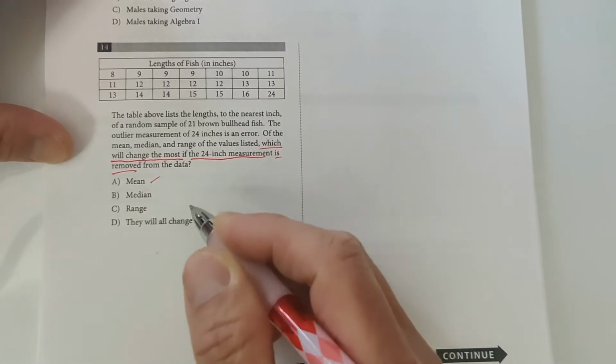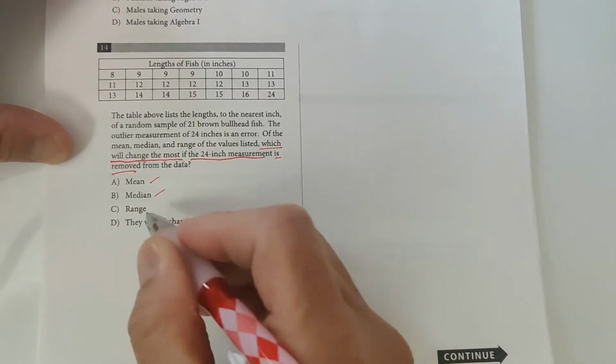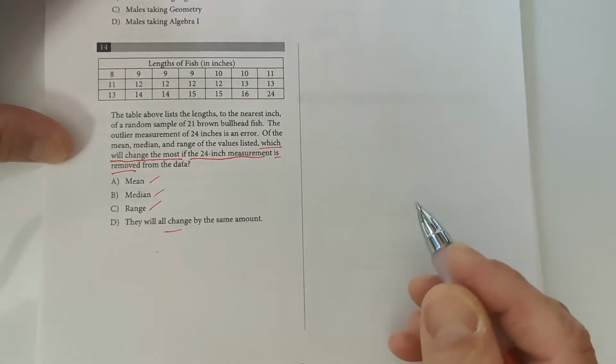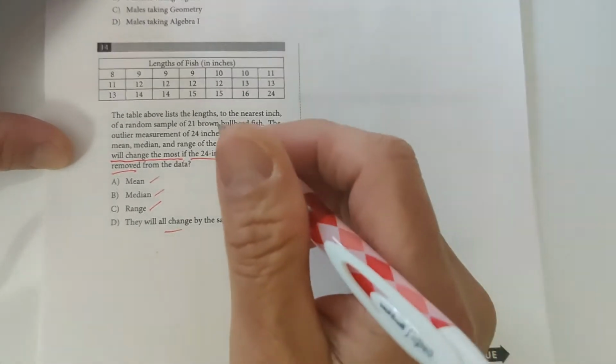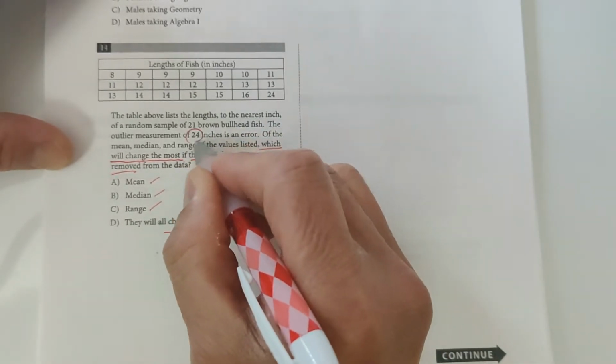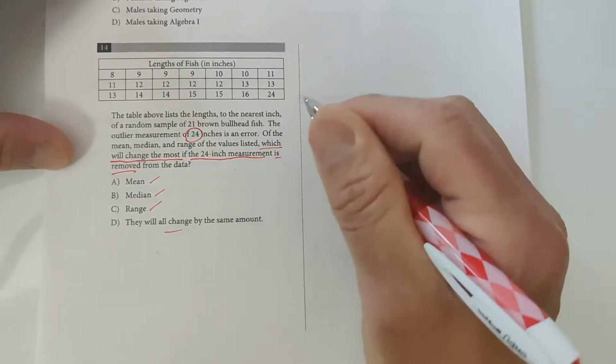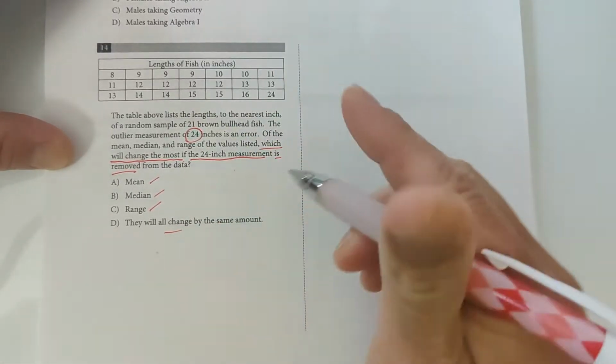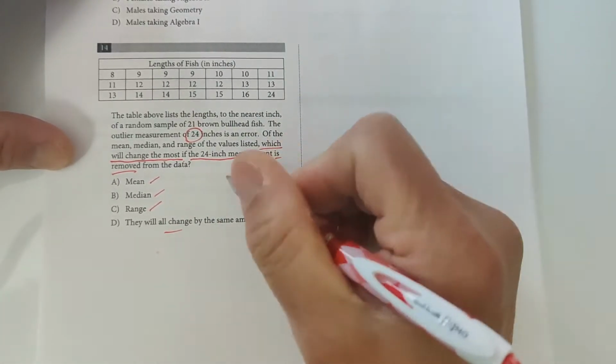Okay, so it says which will change the most if the 24-inch measurement is removed. Will the mean change the most? Will the median change the most? Will the range change the most? Or will they all change by the same amount? Okay, and the outlier is 24 inches. The so-called outlier would just be something that is too far away from most of the data.